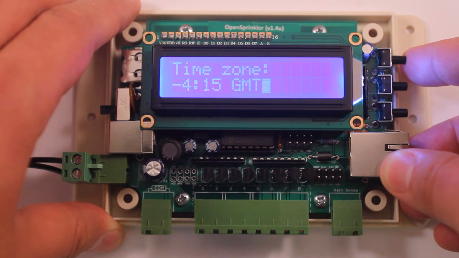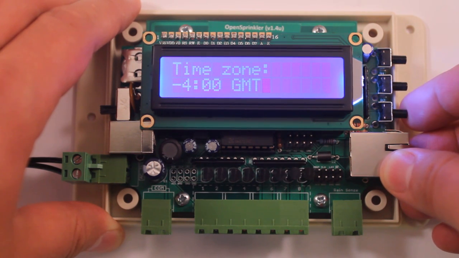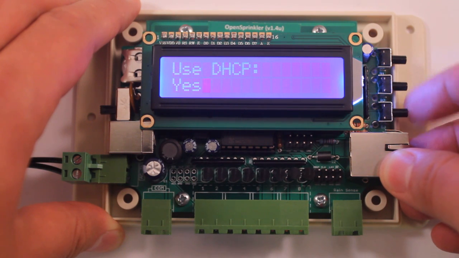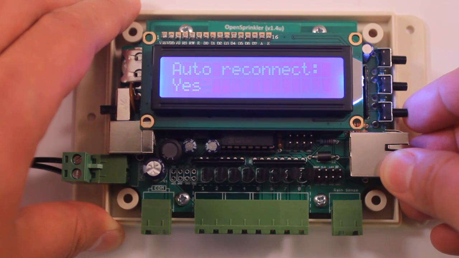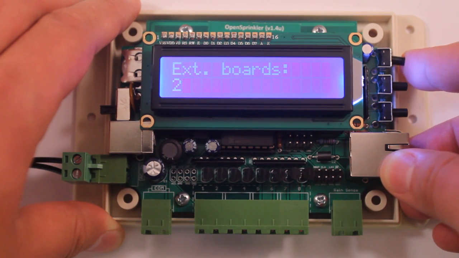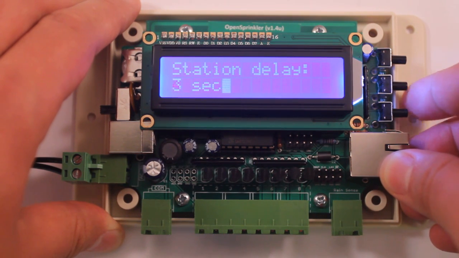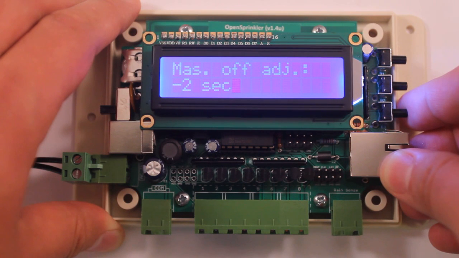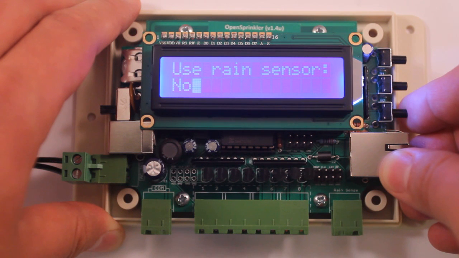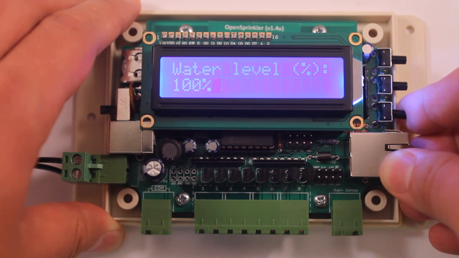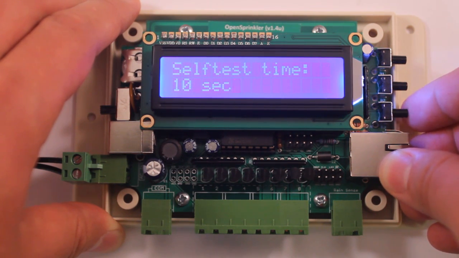value. For example, you can set your time zone, select DHCP or static IP, set the number of extension boards, station delay time, master station, and so on. But not all options can be modified using buttons. Some of them can only be modified through the web interface, which I will cover shortly. The complete list of options and explanations can be found in the online user manual.